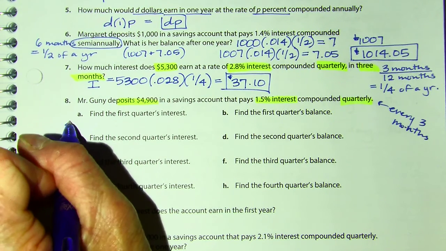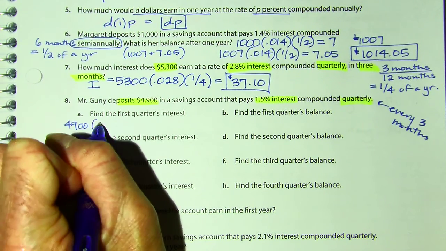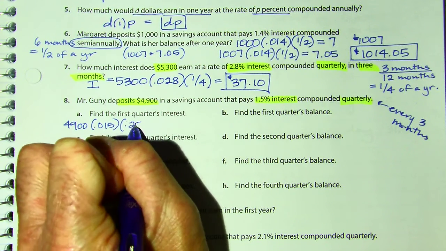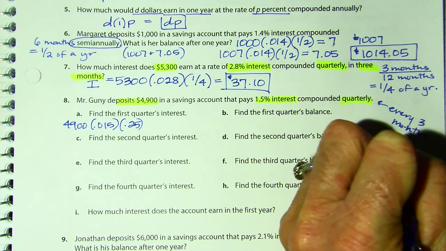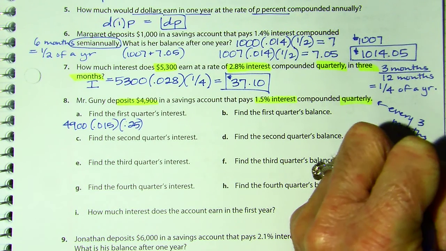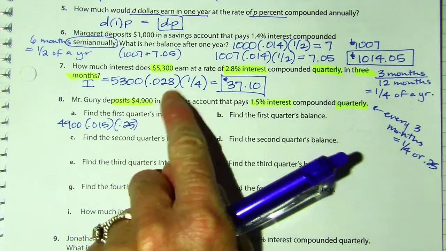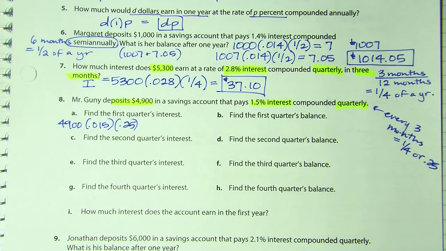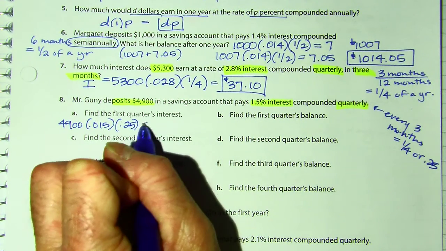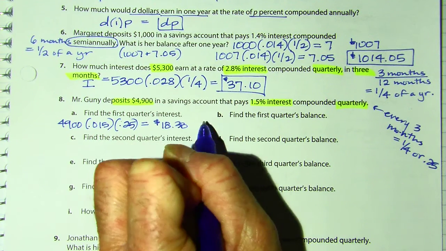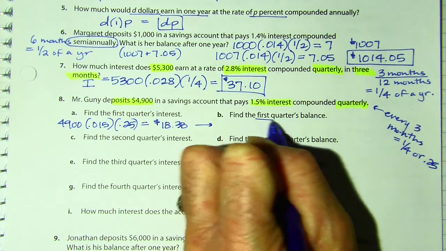So $4,900 times 0.015 times 0.25. So this equals 1/4 or 0.25. That's where I'm getting 0.25 from: 1/4 of the year. If I multiply this out, I got $18.38.